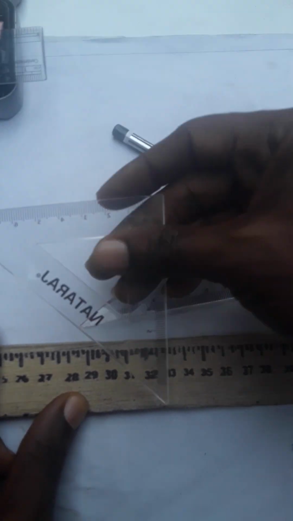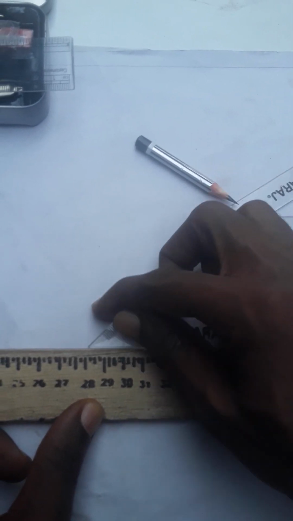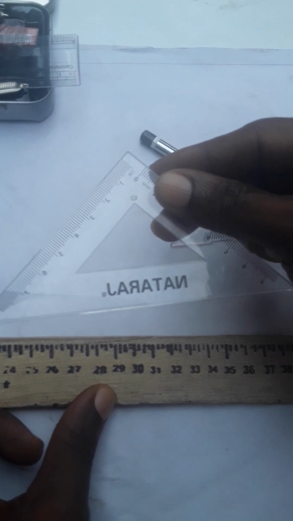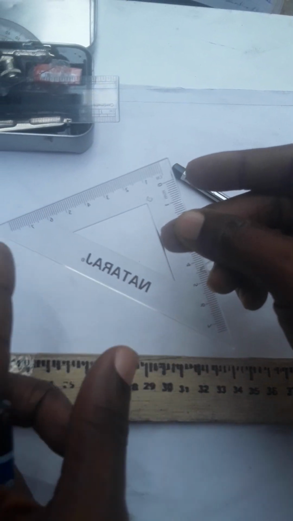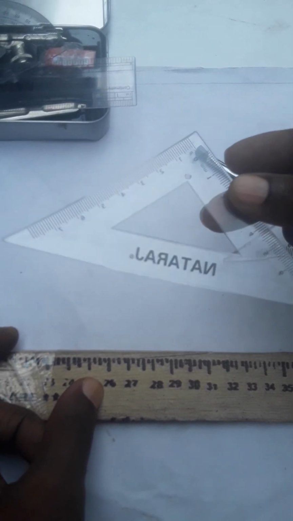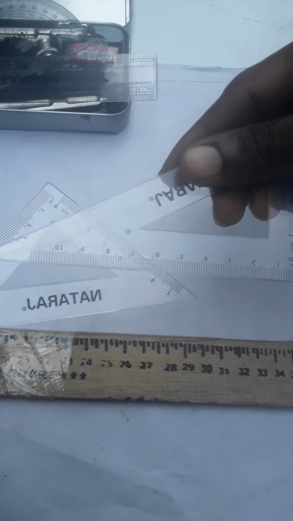And don't even use this other one, this isosceles triangle. This is not for isometric. Where we can use this is oblique drawing. That's 45 degrees, because the base angles here are 45 degrees. Please take note of this. It's very, very important, because sometimes students go as far as using this instead of the other set square.